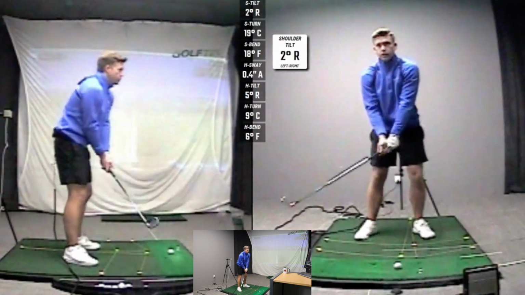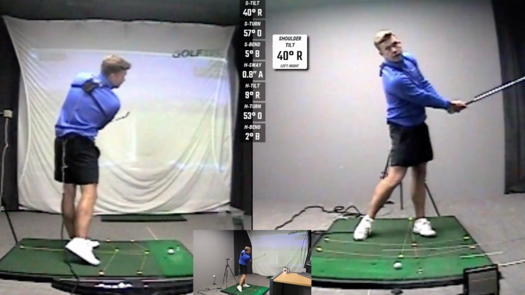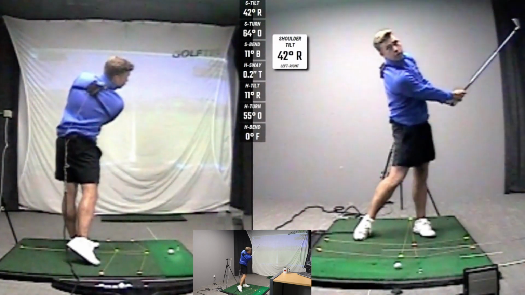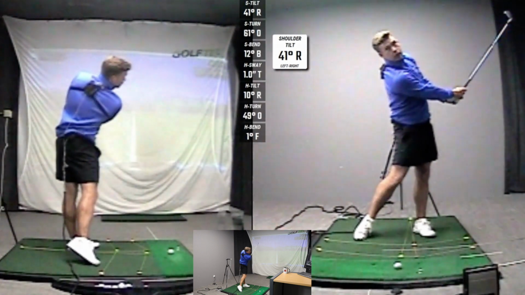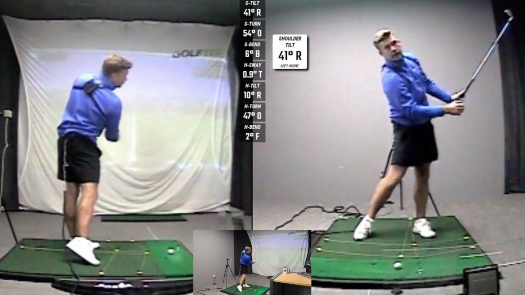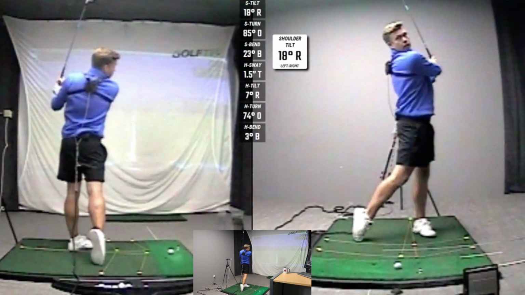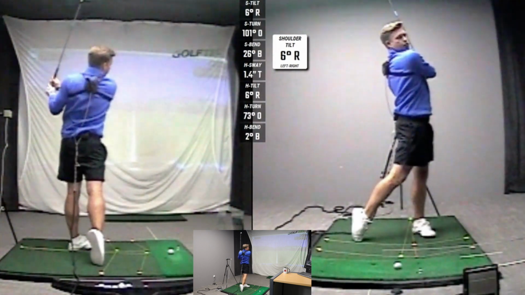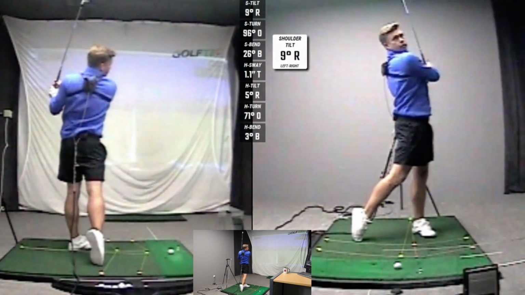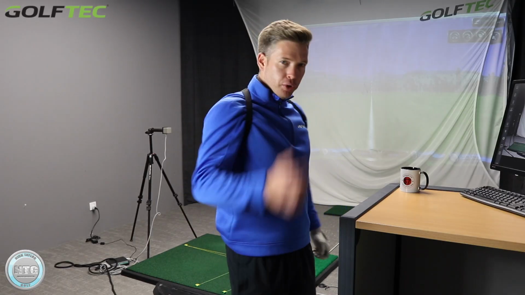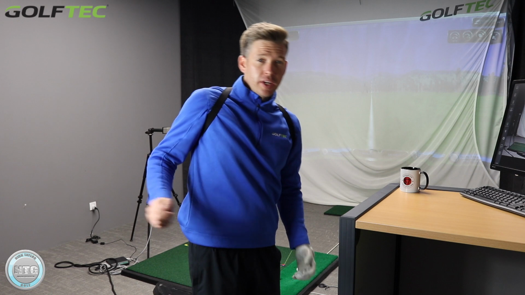And then into the finish, as I get into roughly right arm parallel, I'm going to have somewhere around 40-something degree shoulder tilt here, as you can see on the left. And then by the time I finish my swing, I'm going to have around 8-9 degrees of shoulder tilt in the finish. So you see me explain there how this sensor on the back of my shoulder moves in relationship to the tilt at these different positions in the swing.